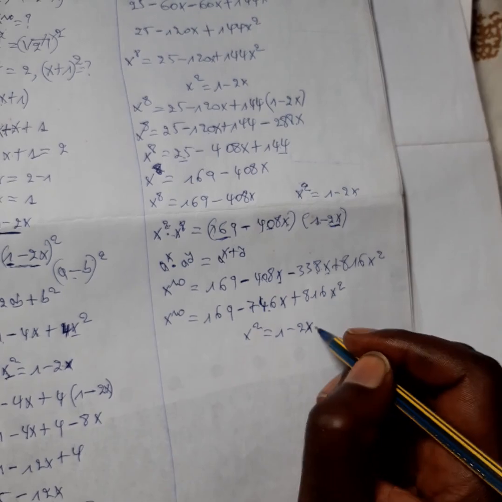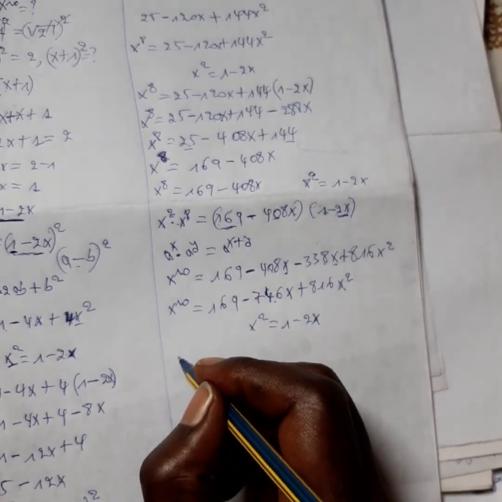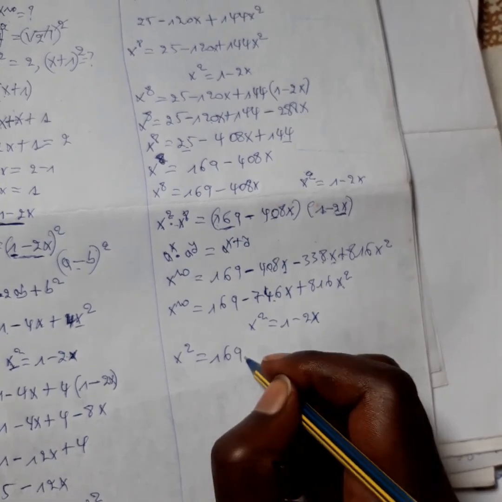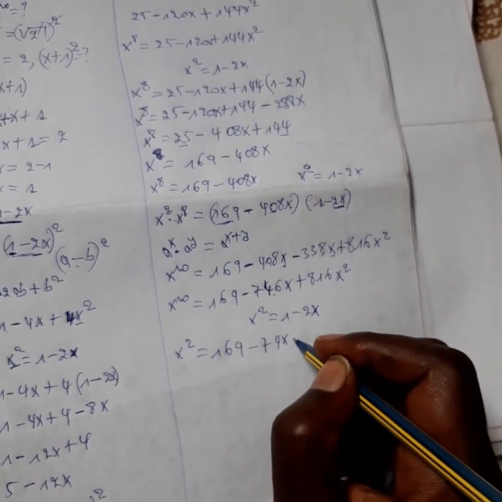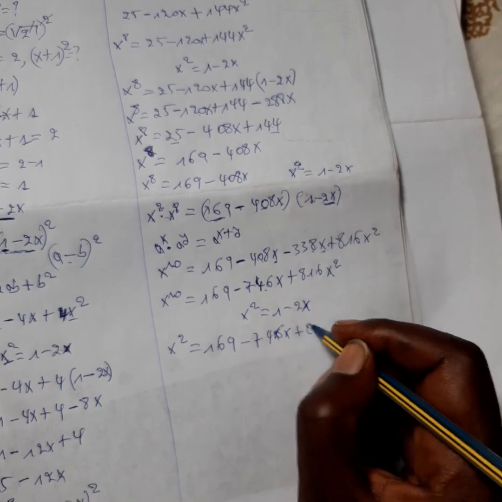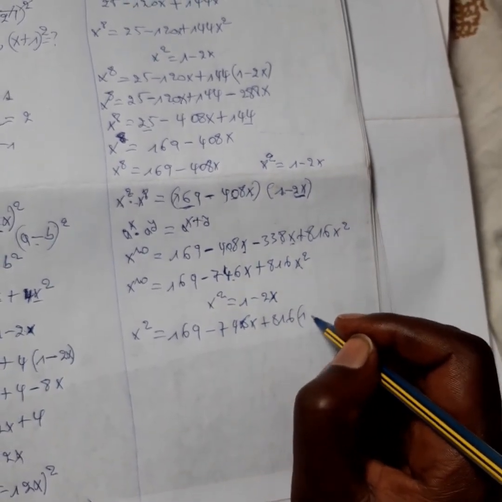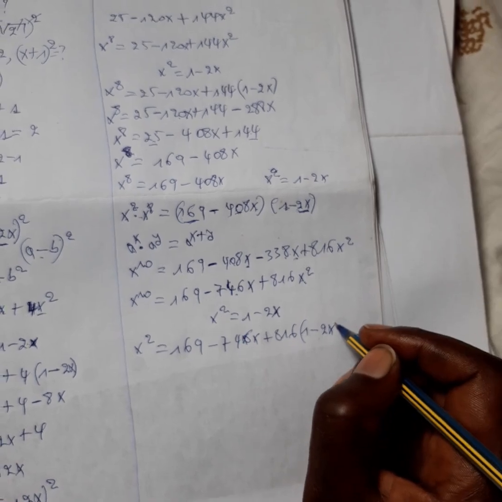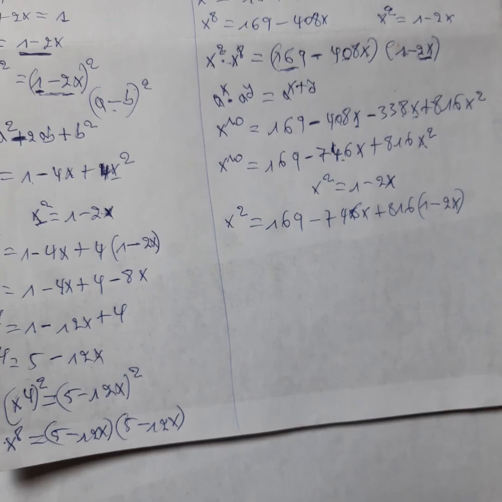So we're going to replace this value of x squared here. So x to the power 10 will be equal to 169 minus 746x plus 816 times 1 minus 2x.